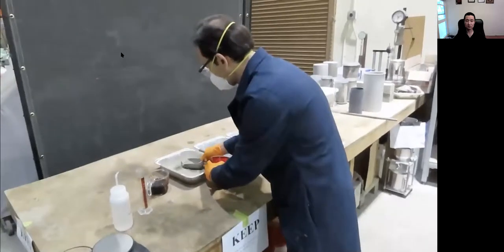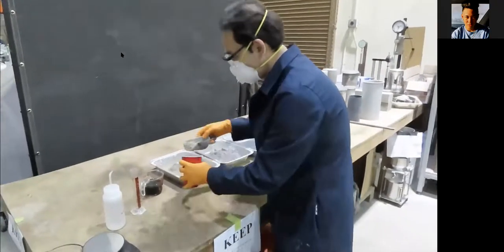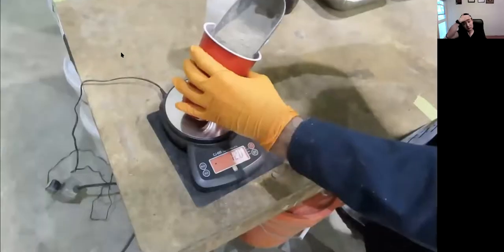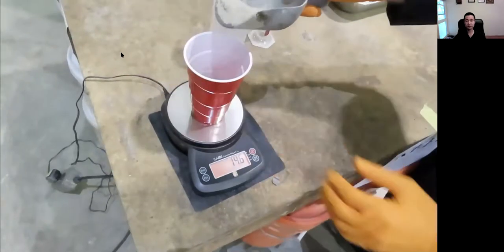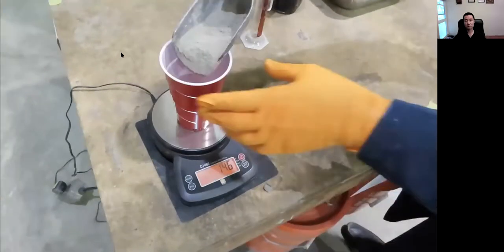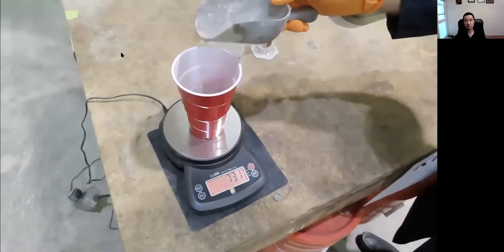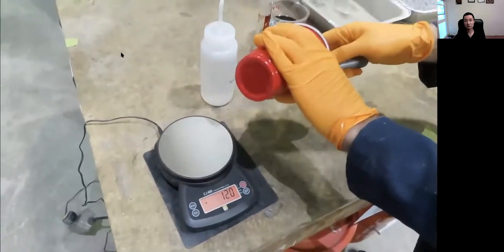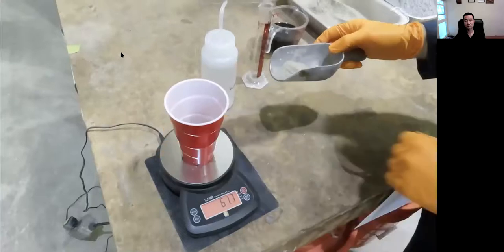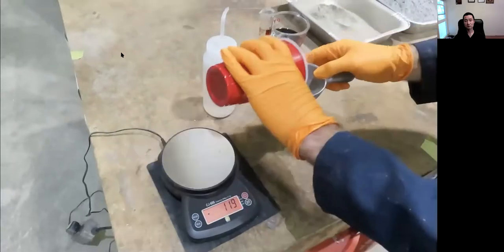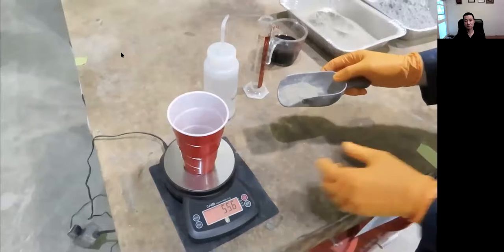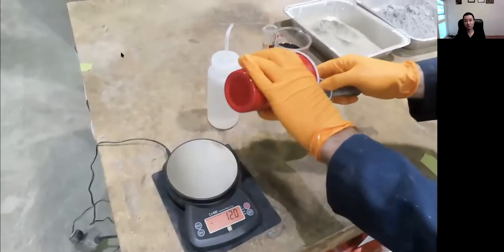Just grab the material and see when I can get 50 grams of the cement. So it is higher than 50, 60.